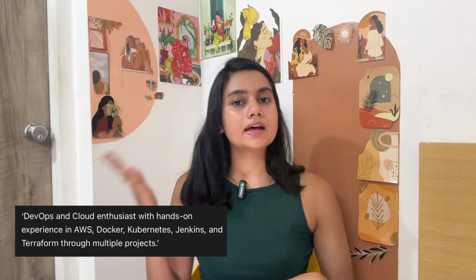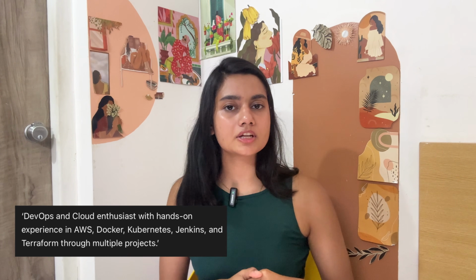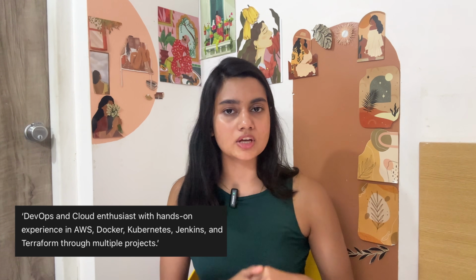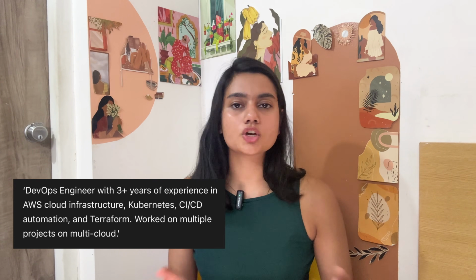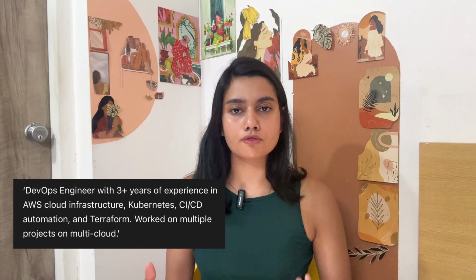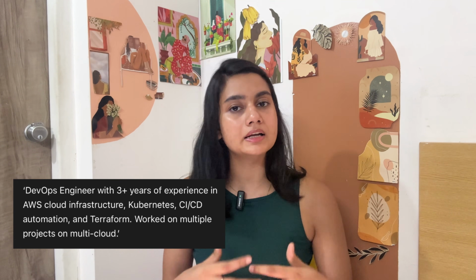For example, a fresher can write something like this: DevOps and cloud enthusiast with hands-on experience on AWS, Terraform, Jenkins through multiple projects. And if you are experienced, you can write something like DevOps engineer with 3+ years of experience in AWS cloud infrastructure, Kubernetes, CI/CD pipeline, Terraform, worked on multiple projects on multi-cloud. But I feel this also sounds a bit generic.